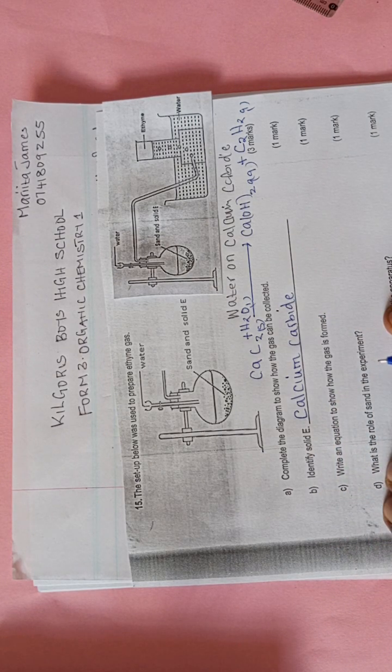Then, write an equation to show how the gas is formed.